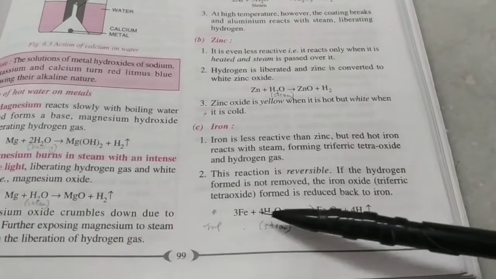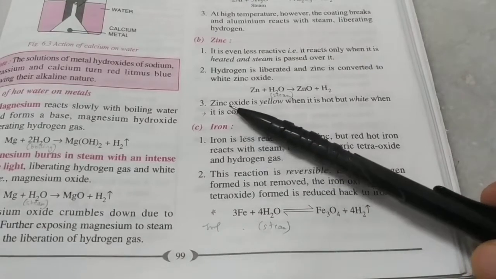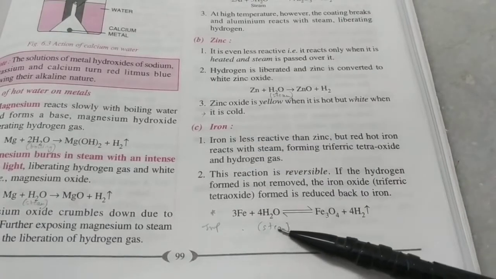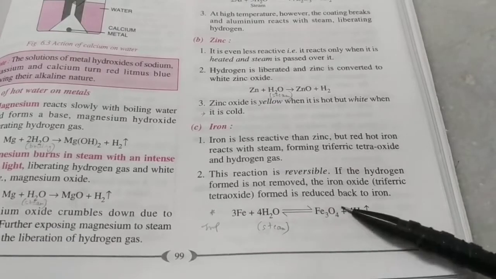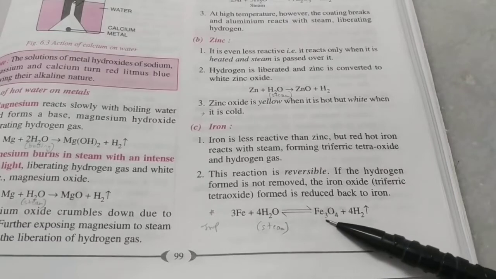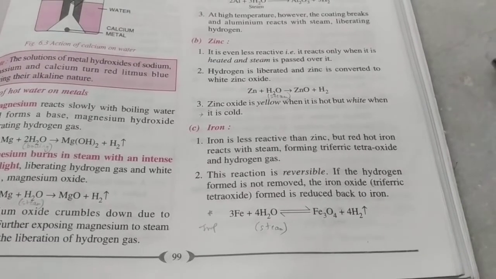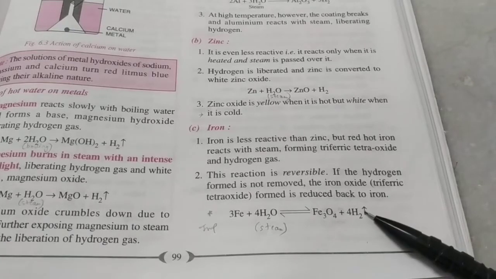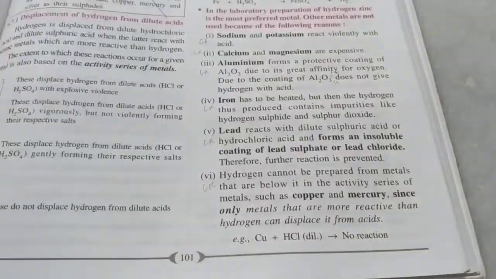Iron, well, iron is again very less reactive. It's below zinc in the activity series, so it will react with steam, but now the reaction is reversible. So remember, this is one reversible reaction. It forms triferric tetroxide, or simply saying iron oxide. Reversible means that this can react with the hydrogen formed to give you back these reactants. So not a very convenient way of producing hydrogen. It is reversible.